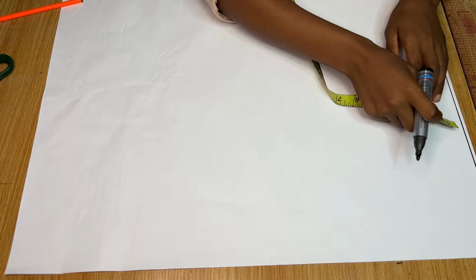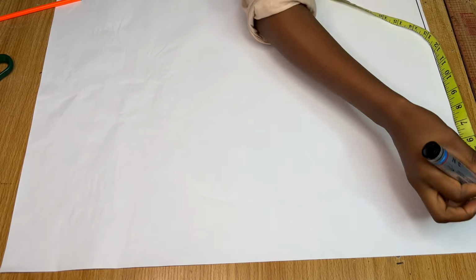Now for the skirt, it is very simple. I have my pattern paper here. I'm just going to go ahead and draw out a starting line at this top. So for the skirt, I'm going to be drafting out the back pattern and I'll be using it for both the front and the back. So I'm going to show you guys how to go about that.